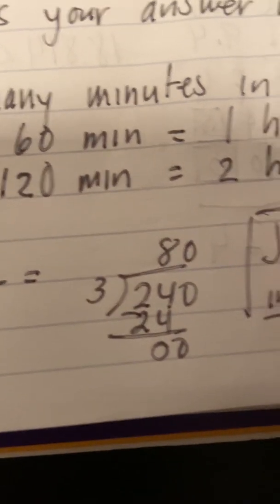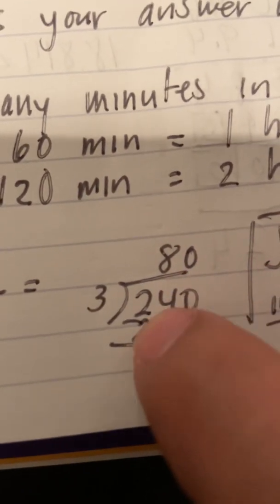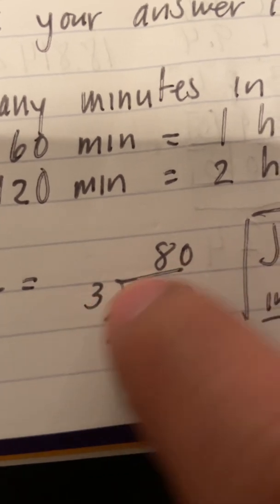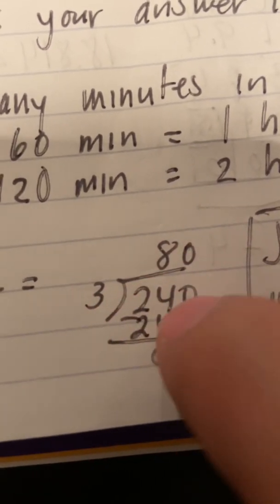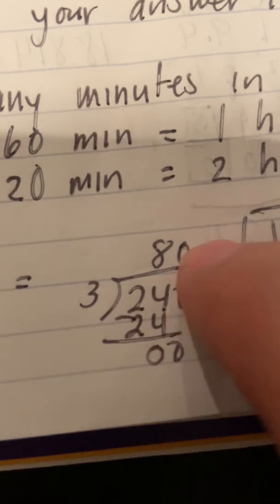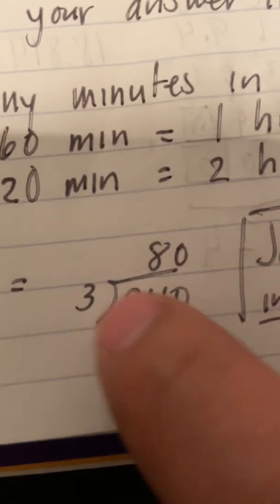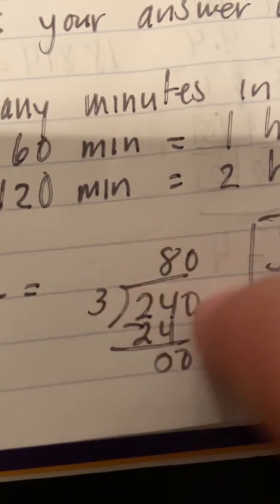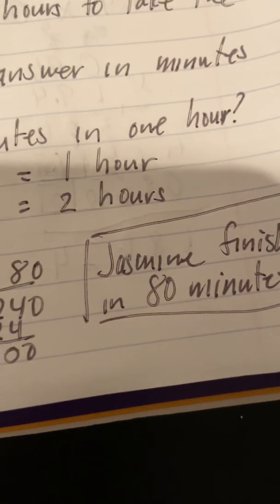We want to find out how much each unit is. So 24 goes into 3 8 times. 8 times 3 is 24. 24 take away 24 is 0. Bring down the last 0. 0 goes into 3 0 times. So that's 80 minutes. So Jasmine finished in 80 minutes.